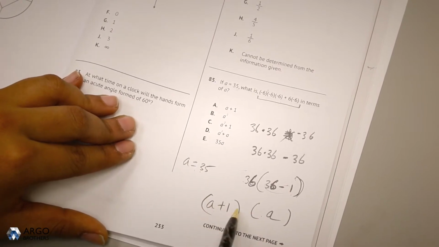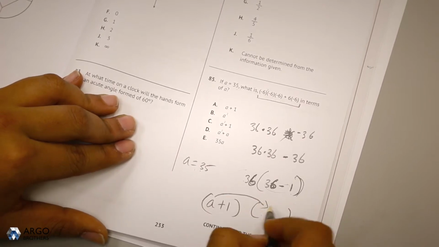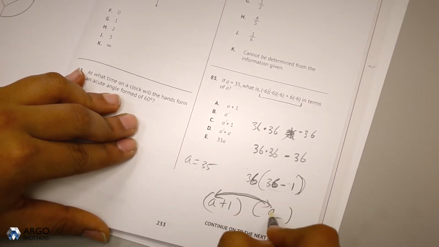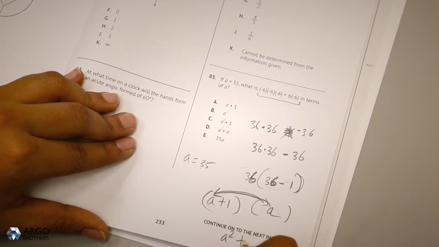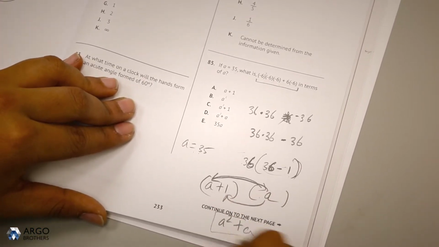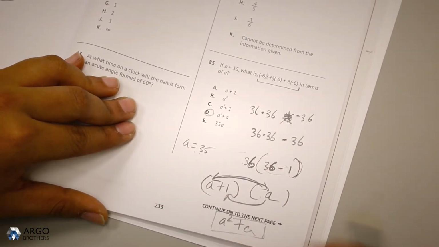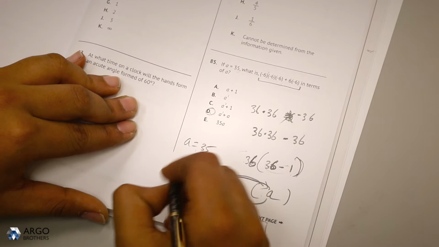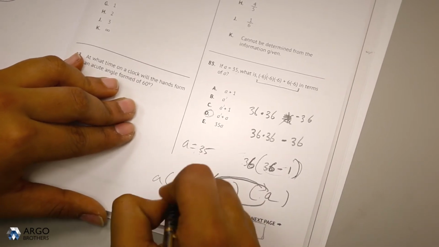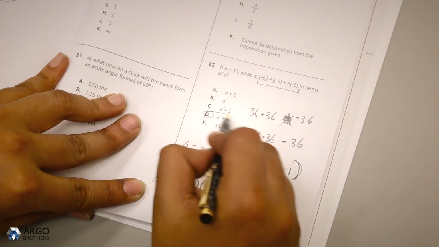And now I have a plus 1 times a. And I can use the distributive property. A times a is a squared, plus a times 1 is just a. And we have our answer as a squared plus a. So that would be the answer. Or you can factor out the a and get a times (a plus 1), but we don't see that anywhere in the answer choices, so the answer choice is D.